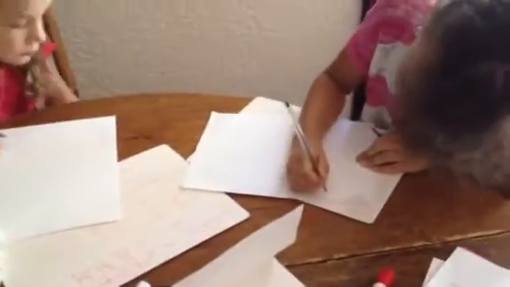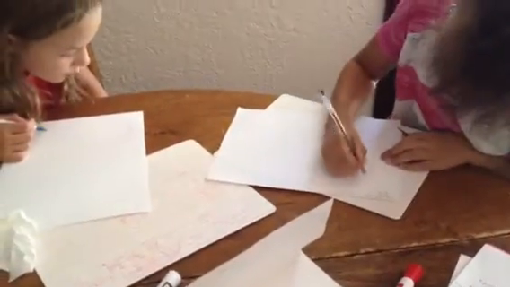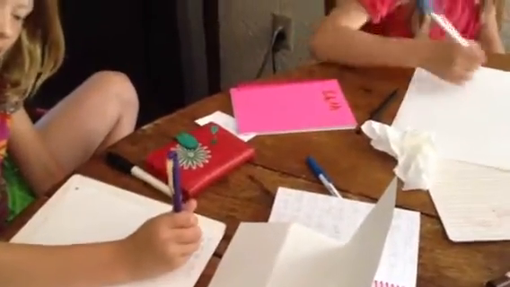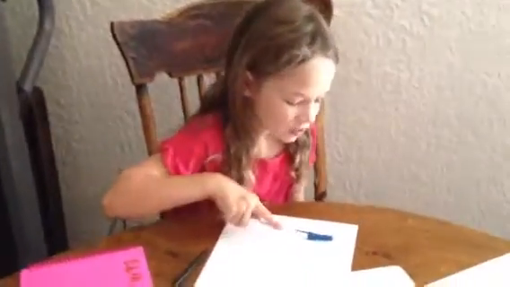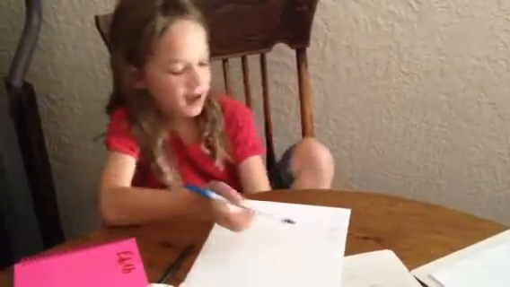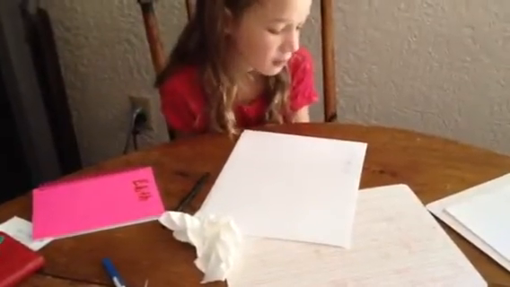I want you to think about the powers of 10 that we've been working on. How can you solve this problem? Edith, what are you thinking? I was thinking to add 1 to 2, and that would equal 3, and then 2 5s would equal 10. So I added that all together, and that equaled 40. Okay, let's do another one.